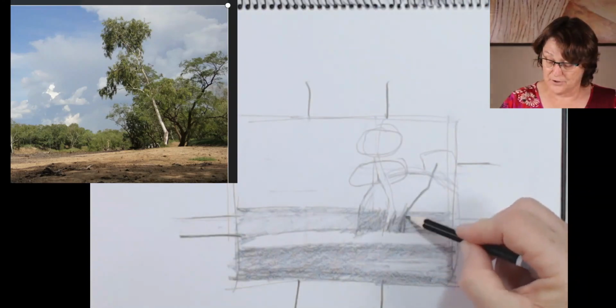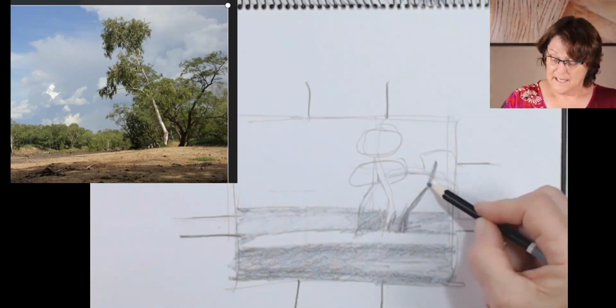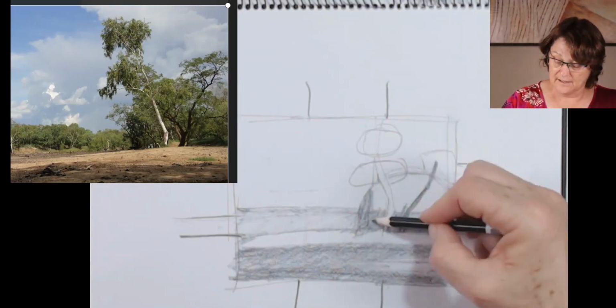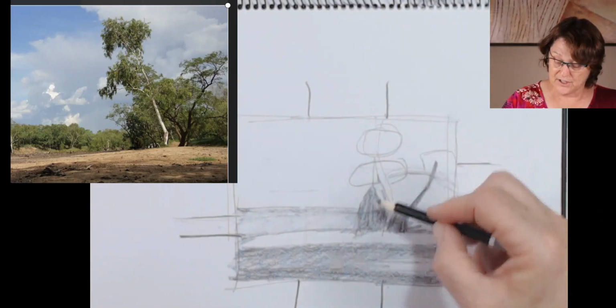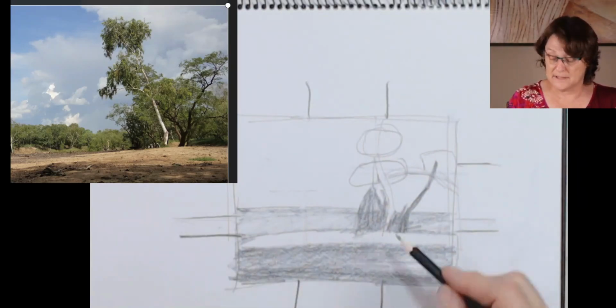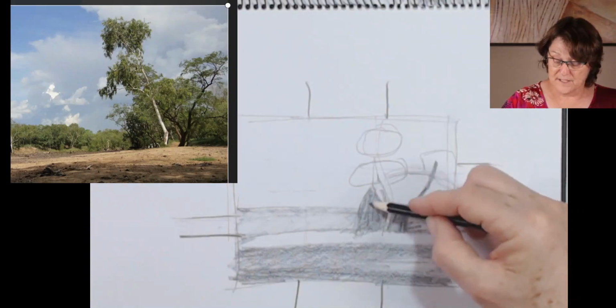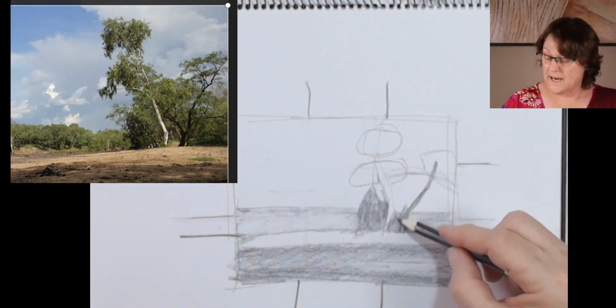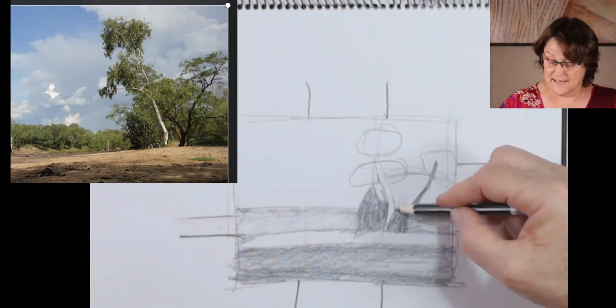So I'm actually going to put it in. So this smaller dark area is not really going to hinder the change from the foreground into the middle ground, okay? Because it is part of this intersection where the darkest dark meets the lightest light.